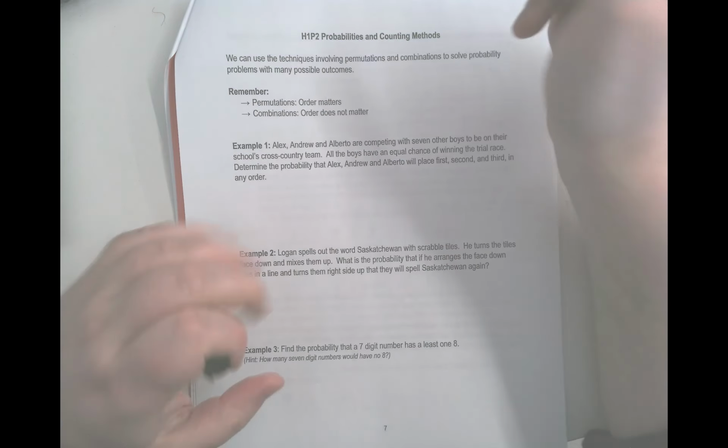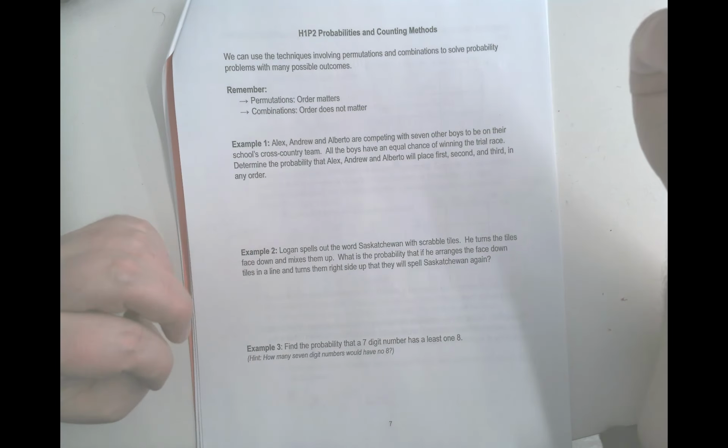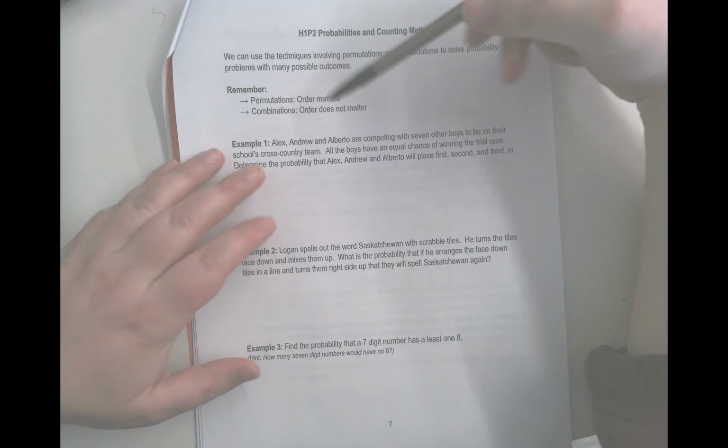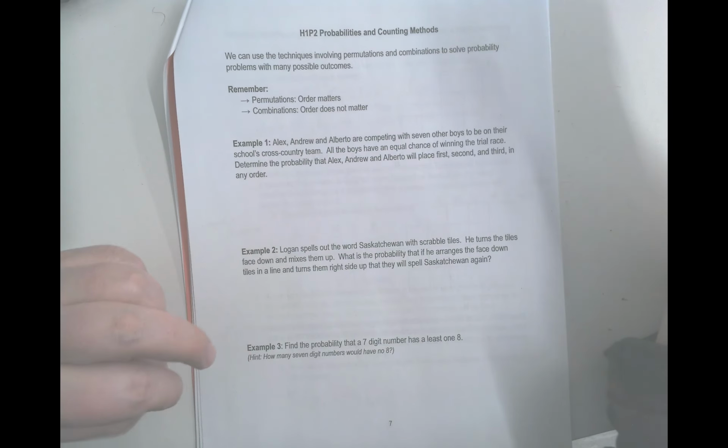Hey everybody, this video is going to go over probabilities and counting methods, and how we can calculate probability while also incorporating the counting methods ideas that we learned in the last unit. When we were talking about counting methods, we talked about, I believe, three things: the fundamental counting principle, permutations where the order matters, and combinations where the order does not matter.